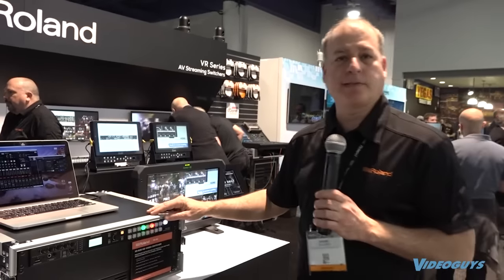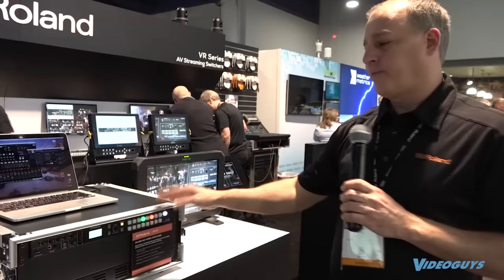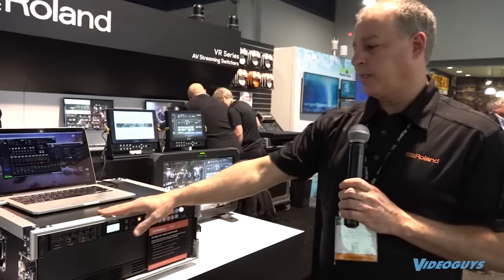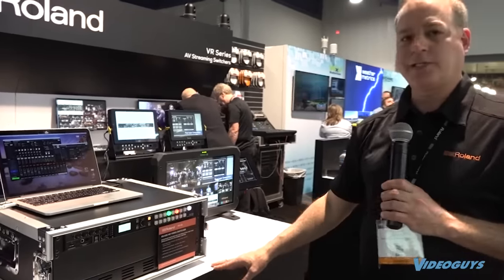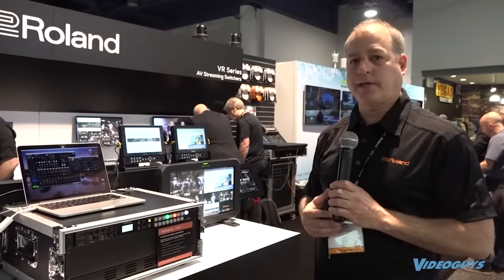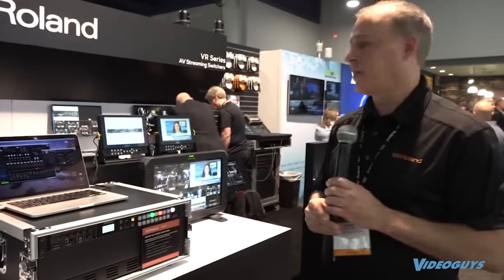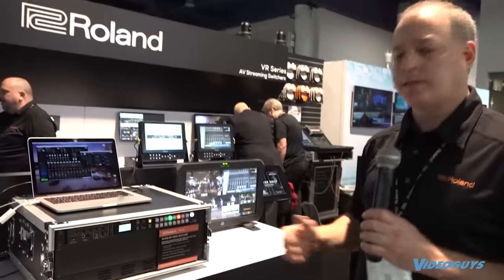The HDMI inputs do have scaling on them and are multi-format. There's also 4 audio inputs on it that are balanced 1/4 inch that will mix in with our SDI audio and the HDMI audio, and then be outputted through SDI or HDMI or the analog audio outs.